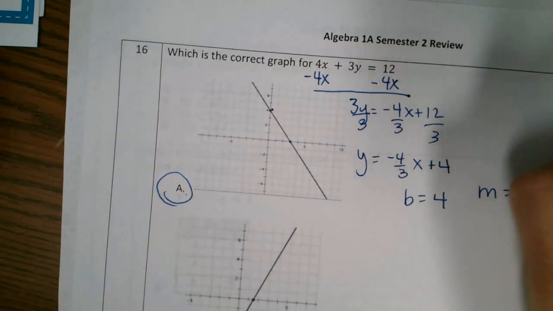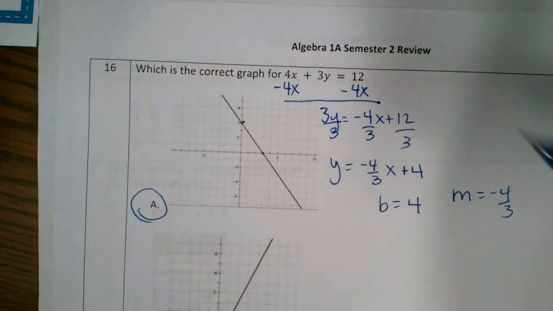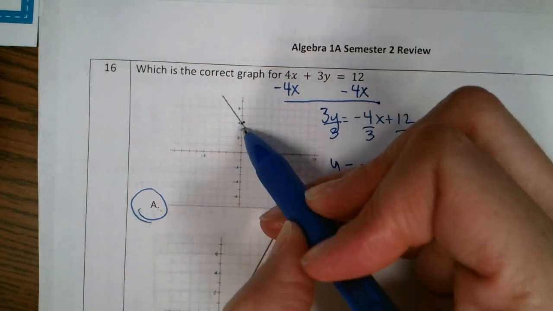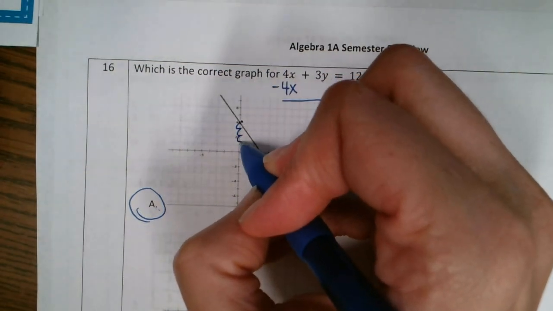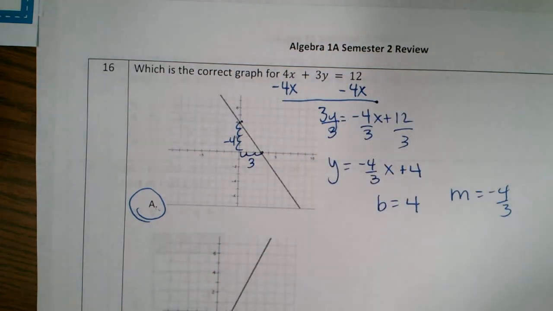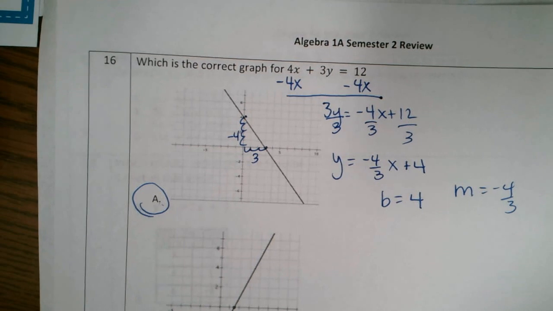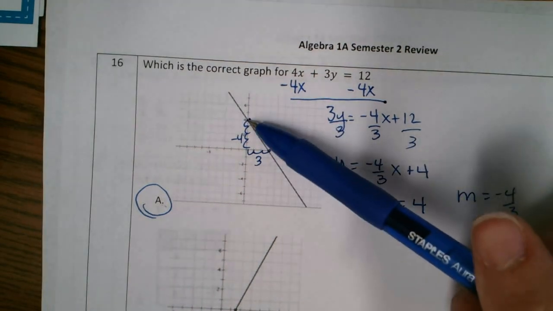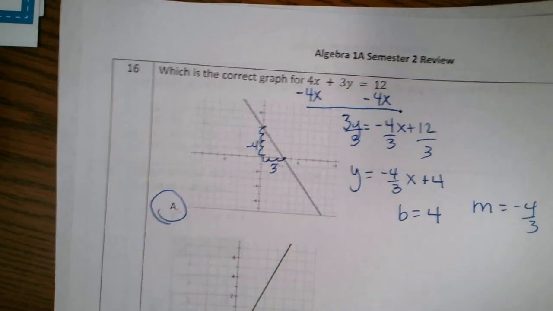If I want to double check, I check my slope, which is negative 4/3. 1, 2, 3, 4 over 3. That's correct. On your exam, remember, you might have two that have the correct y-intercept, so you'd have to look at the slope also.